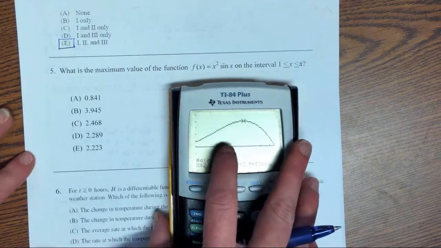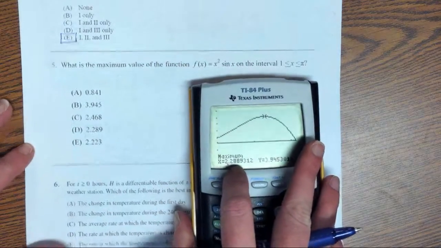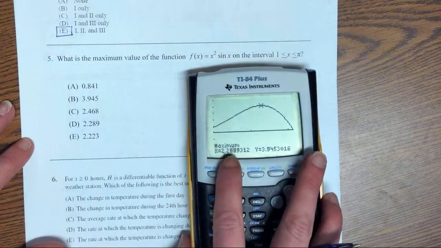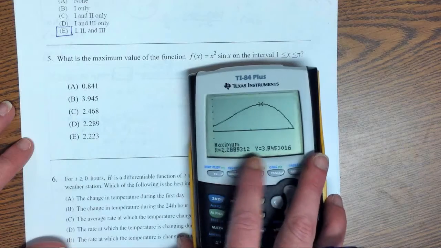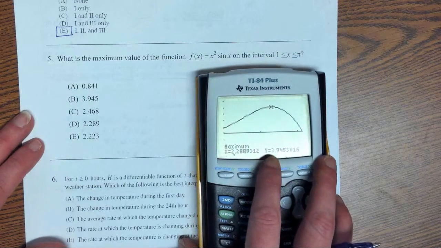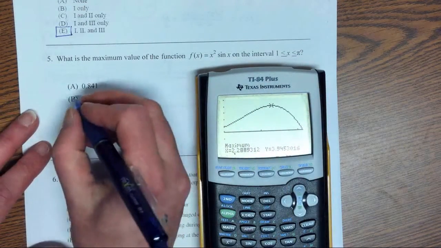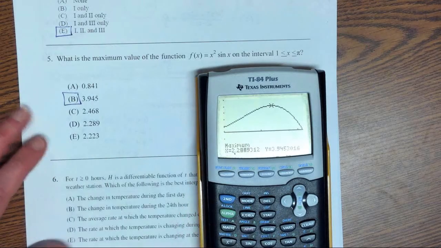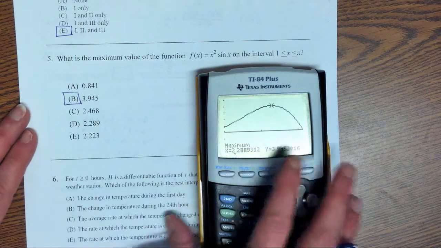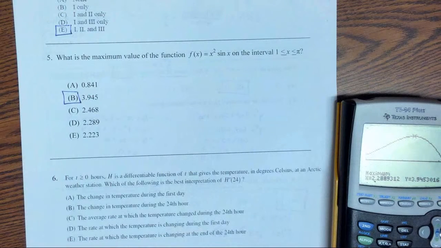The maximum occurs when the x is 2.289, but the maximum value of the function is actually the y that goes with it. That is the maximum value. And that's the common mistake on that problem: people will mark the x because it's there. But when we talk about the value of the function, that means your outputs, which is your y.